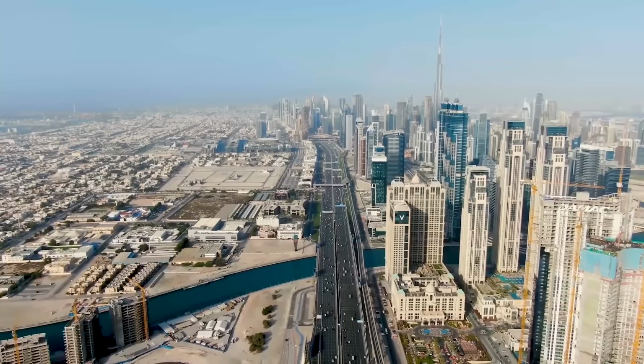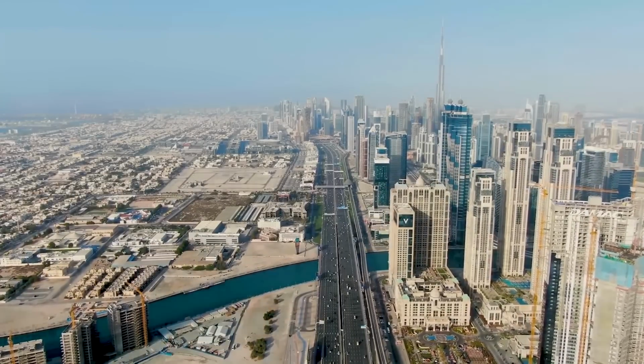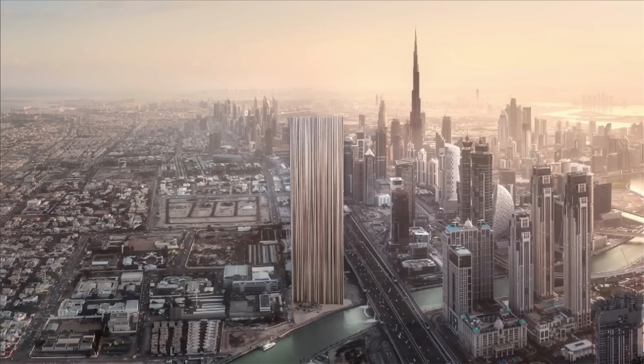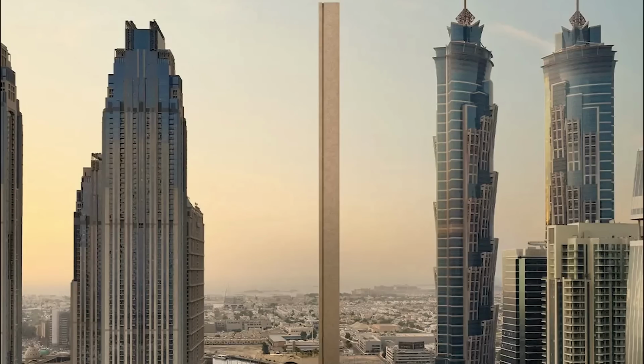And another notable project coming on Sheikh Zayed Road adjacent to the Dubai Canal is Murabba Vale, a 74-story residential building poised to become the region's thinnest skyscraper and will be just one apartment wide.